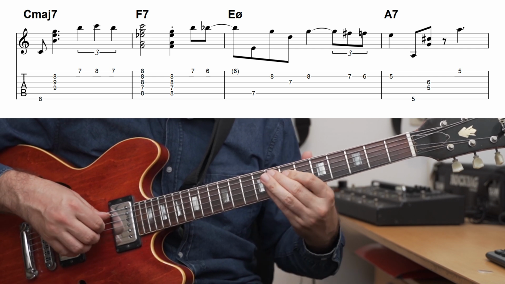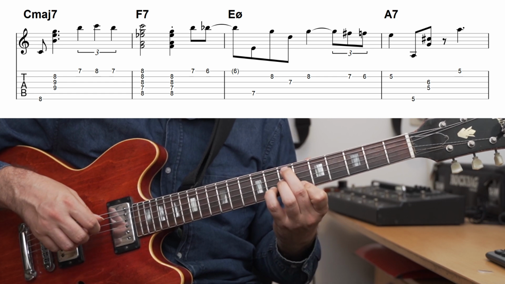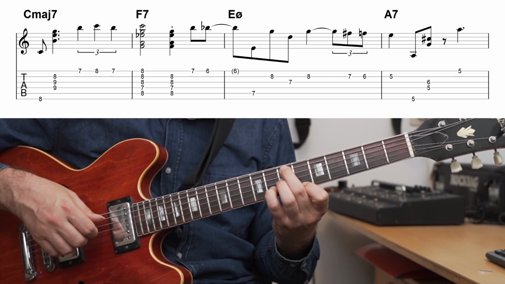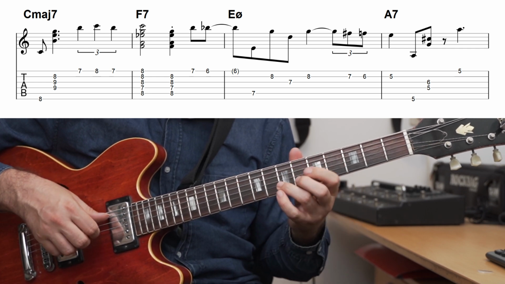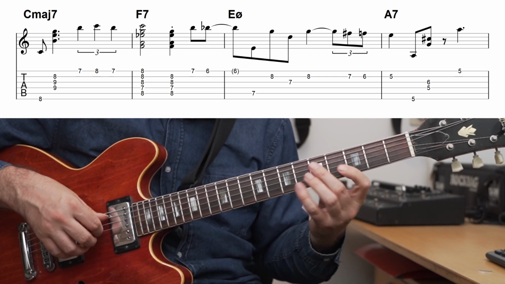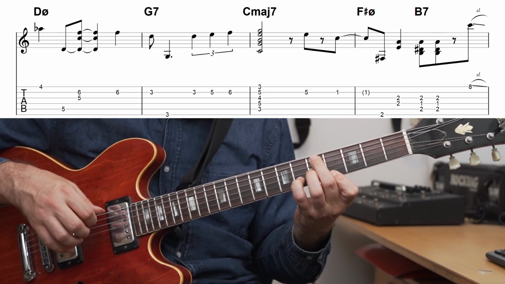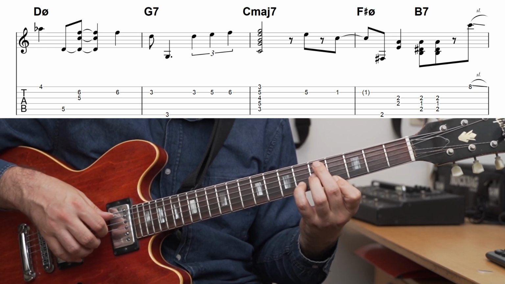And then go to F. Then we get the E half diminished, a short fill, and then ending the fill and then playing the chord. And then this really nice 4 minor sound, or like a minor 2/5 back to C.